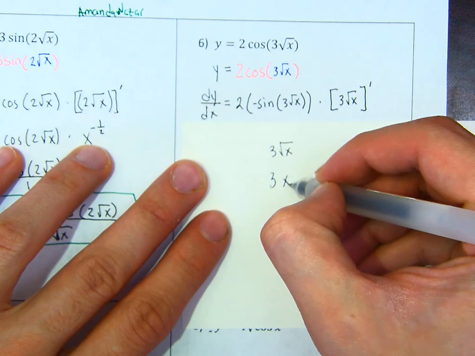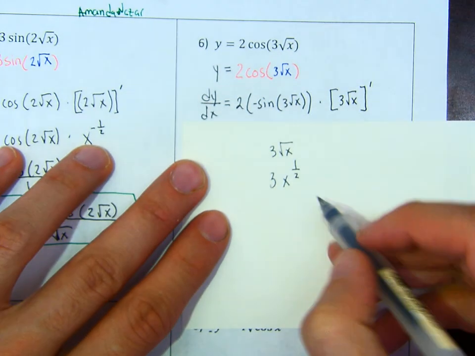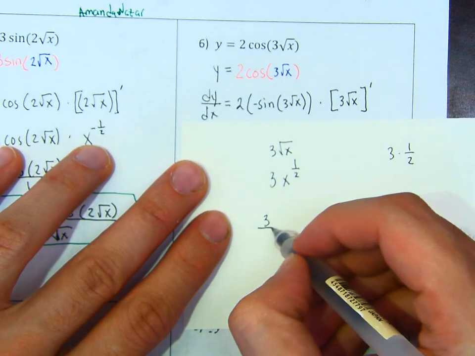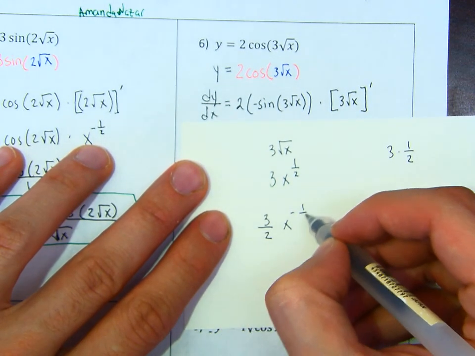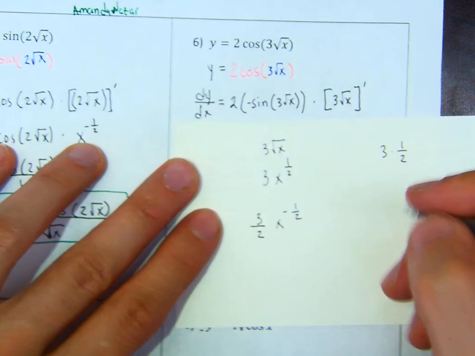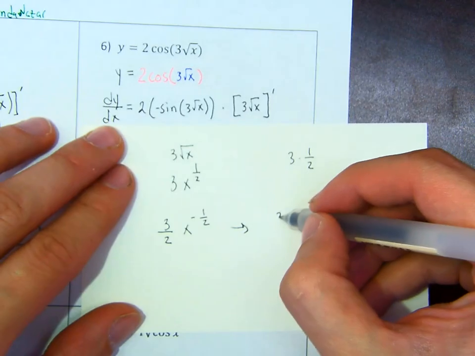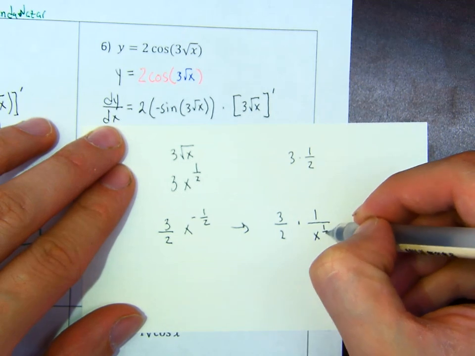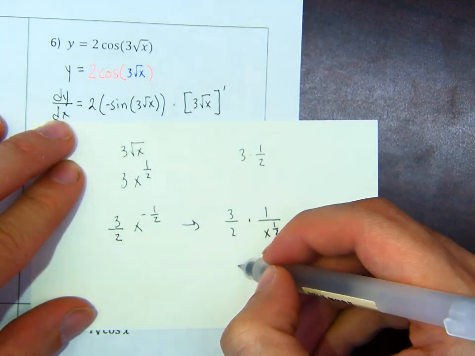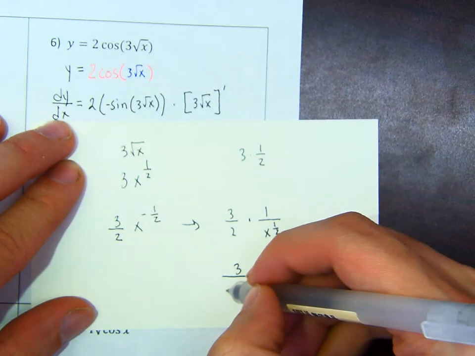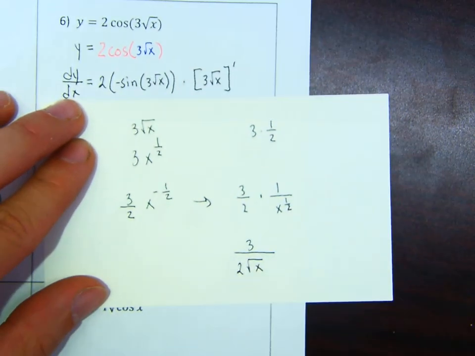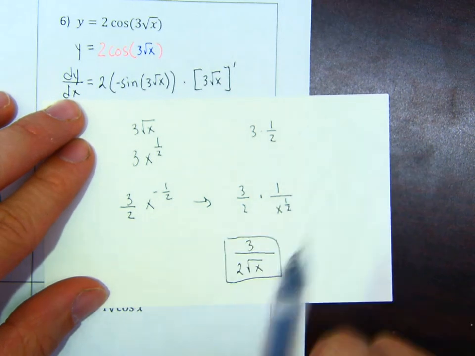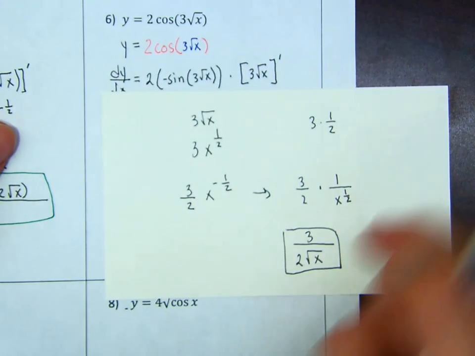Notice that that's 3 times x to the 1 half. And now here, power rule, this becomes, what's 3 times a half, right? That's 3 over 2 x to the negative 1 half. But then what does this become? This is 3 over 2 times 1 over x to the 1 half. But then that becomes 3 over 2 square root x. Okay? This is it, right? We've done this before.